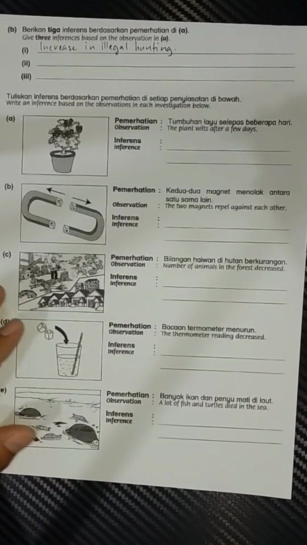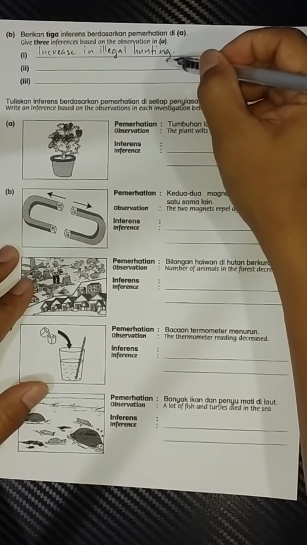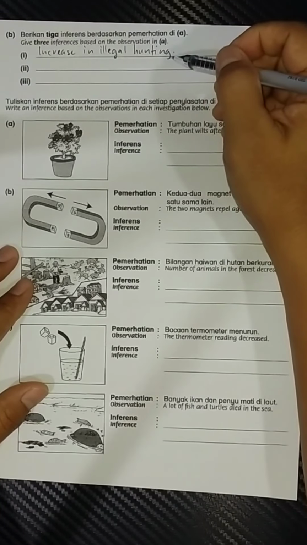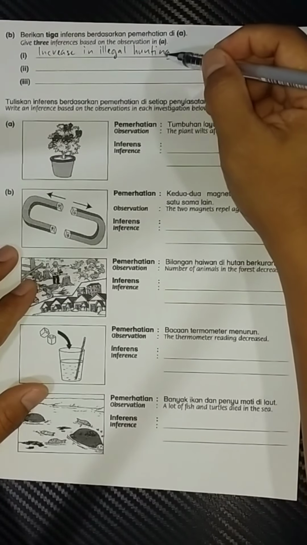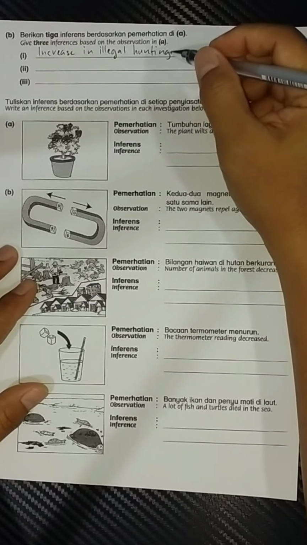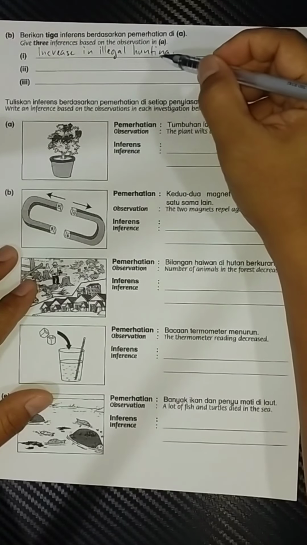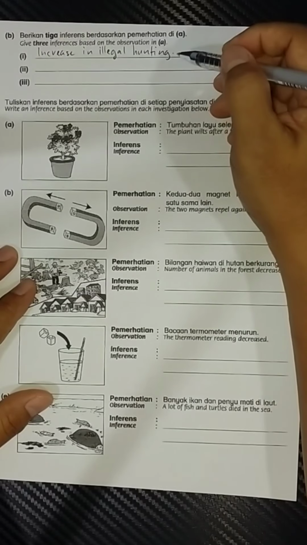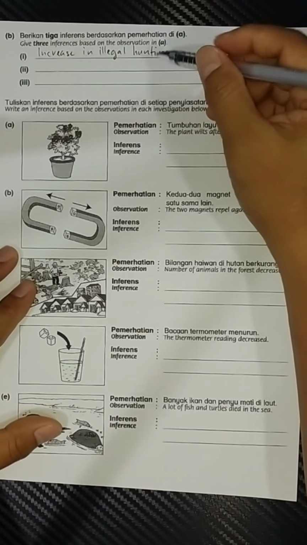A lot of illegal hunting activities are going on. The poachers catch the elephants. So what happened? They cannot breed, and eventually they will decrease. Illegal hunting, pemburu haram.